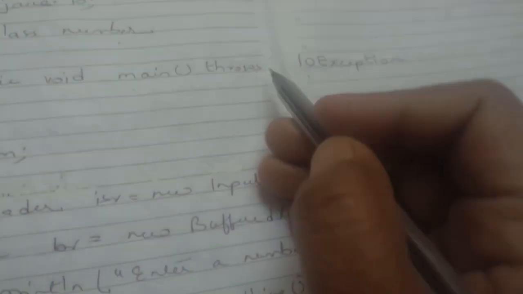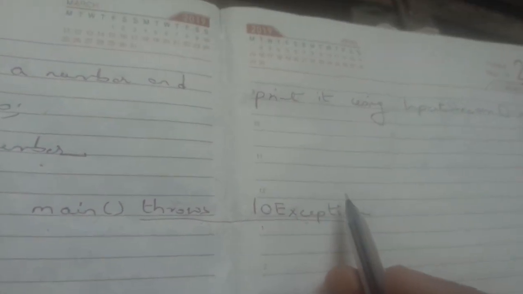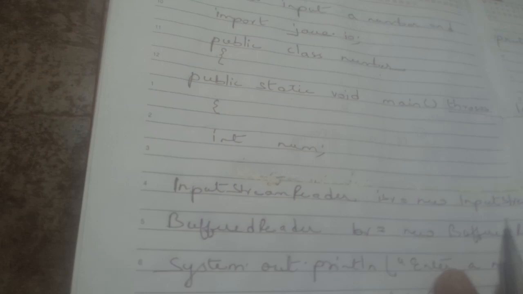Throws IOException. Whenever we are using any input stream method, we declare throws IOException. What does it do? If any error arises, it automatically deals with that error. So throws IOException is an error class. It automatically throws an IO exception and deals with the common errors raised by the computer.